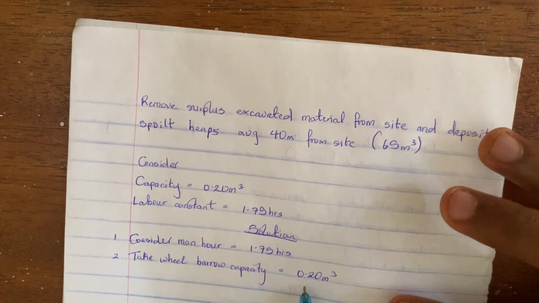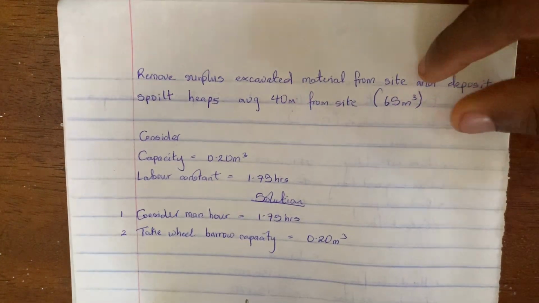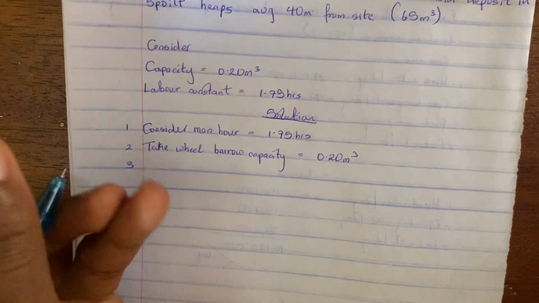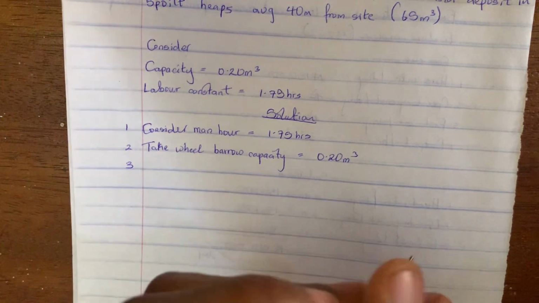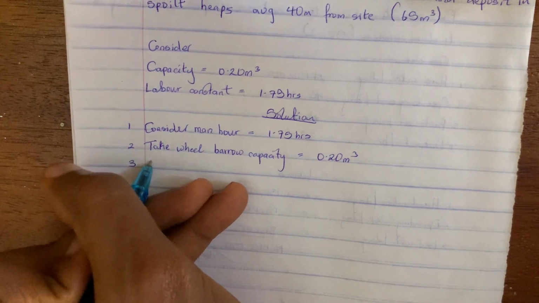So now, since we know our total volume is 65 meter cube, we can now determine our number of trips. That is how many times the wheelbarrow will go and come back. So we can now say number of trips.